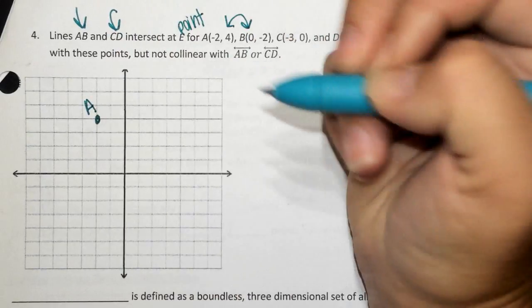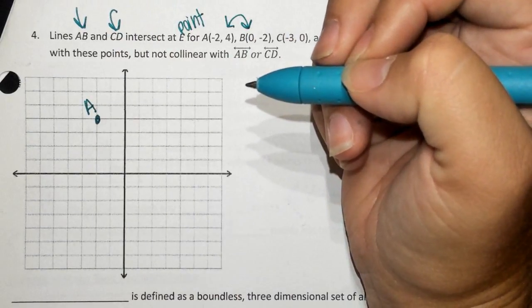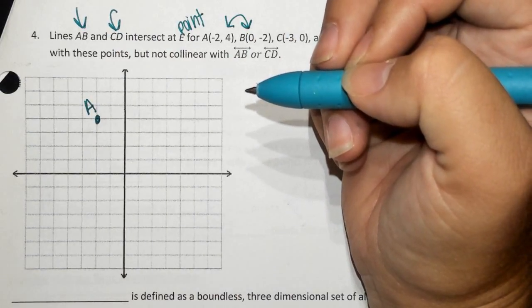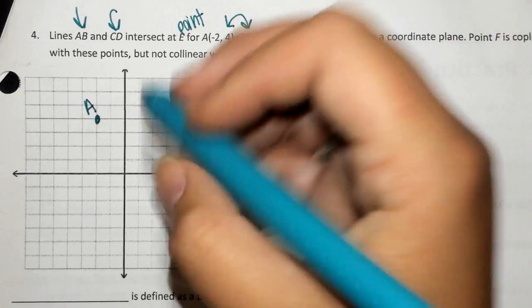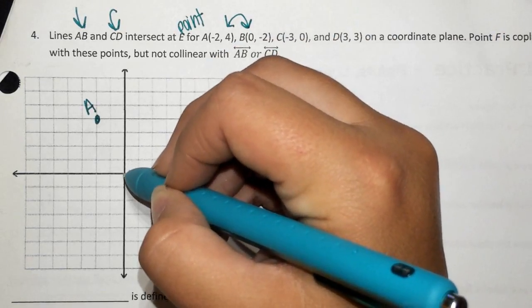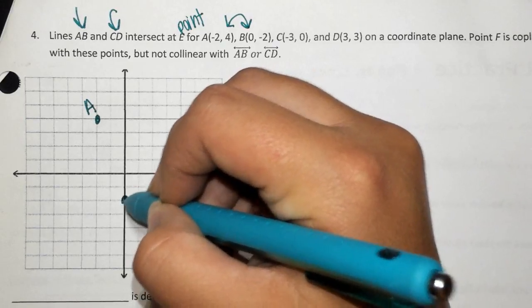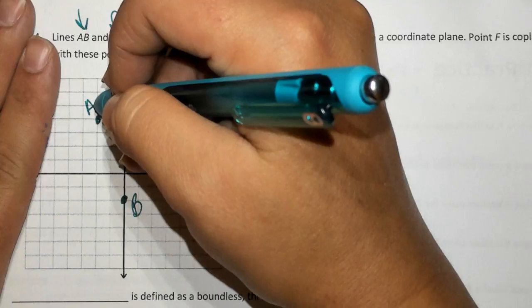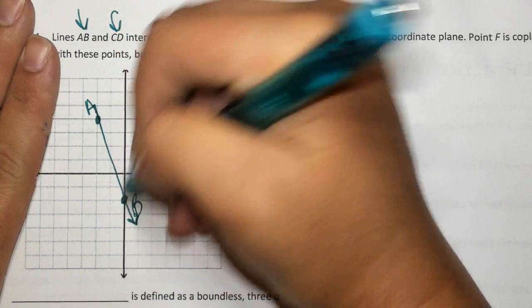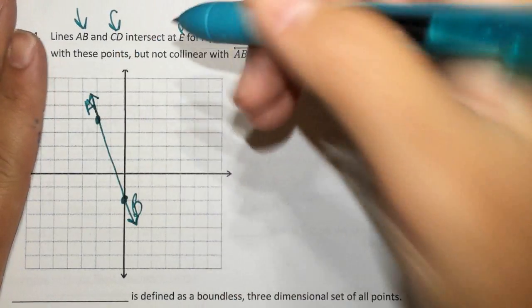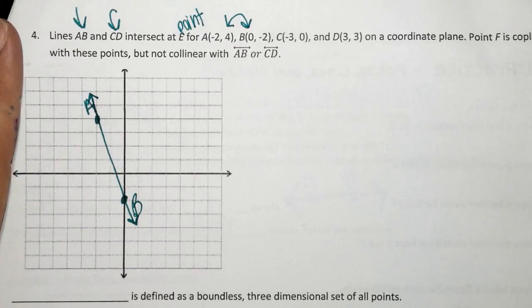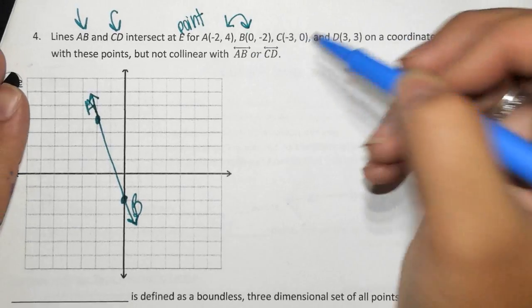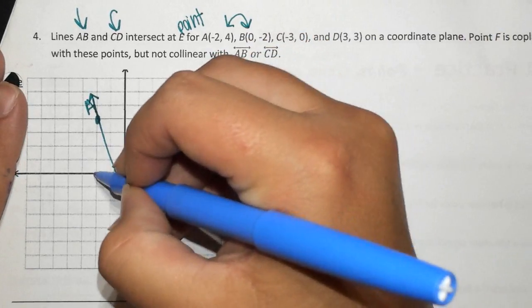So here's A. Okay, B. Start at 0, and then I go down 2, so that's B. Now draw a line between A and B. Do that for C and D. So let's plot C and D.